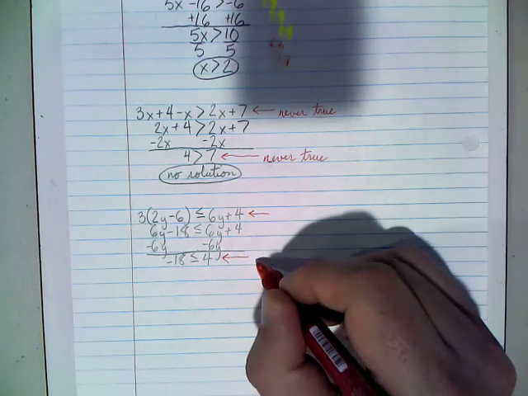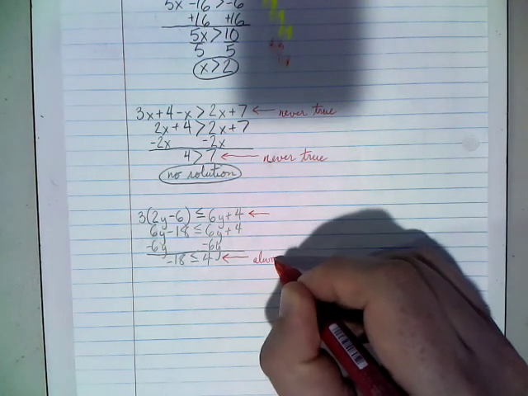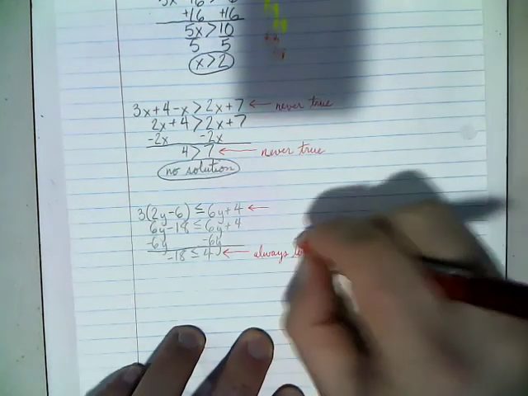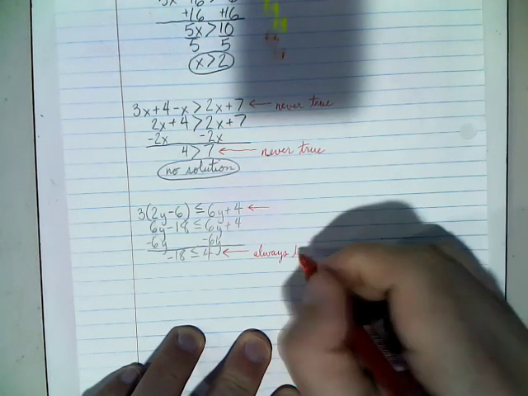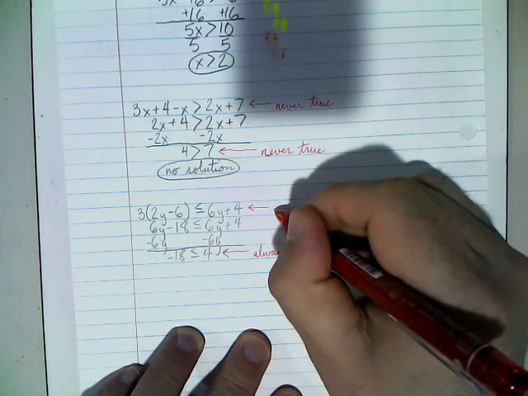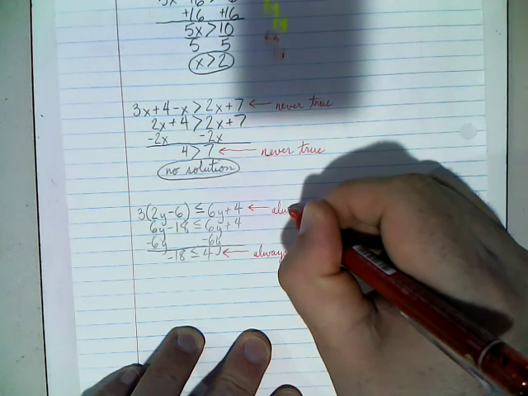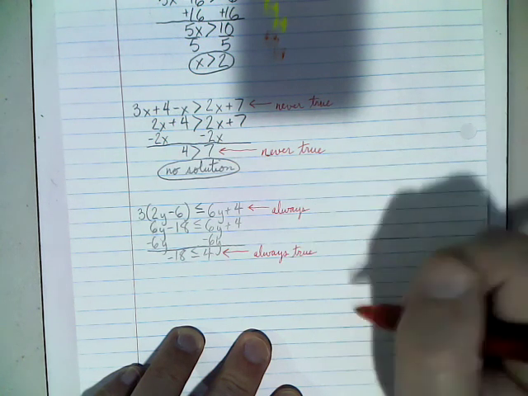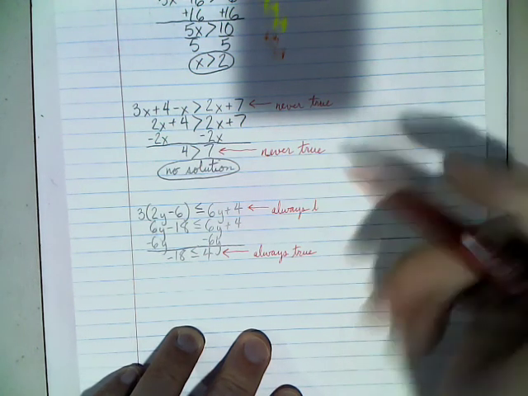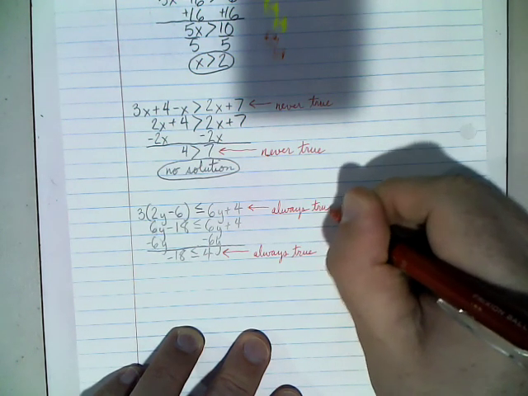And so if this is true, it is always true. And apparently I'm having trouble writing the word true today. I keep wanting to skip that R. And if this is always true, then up here, that means that this, no matter the value of y, is always true.